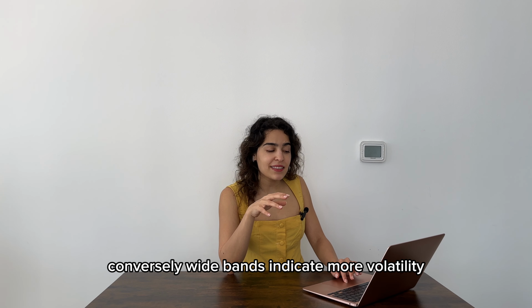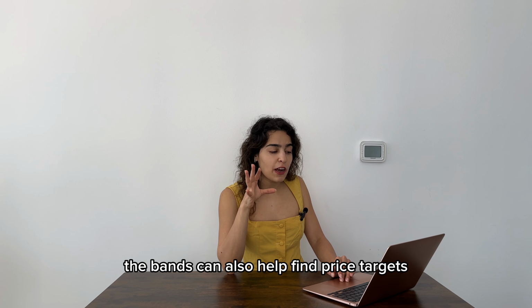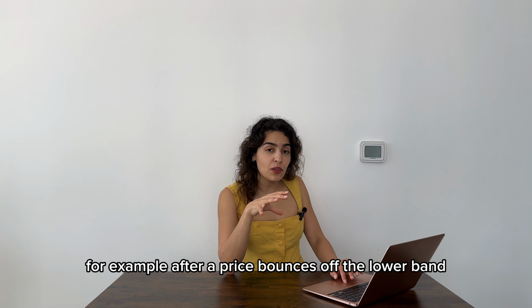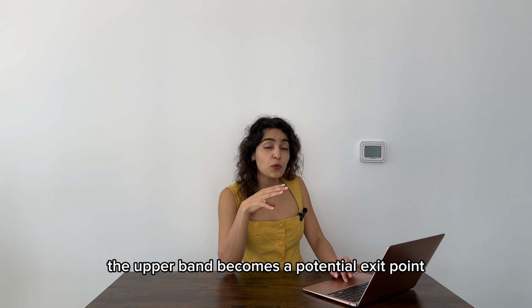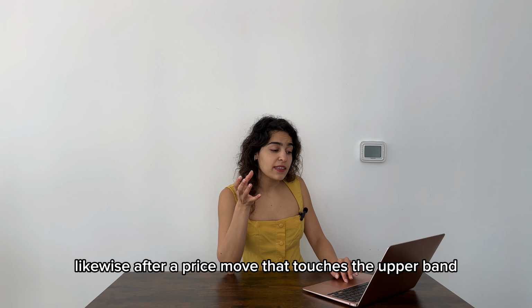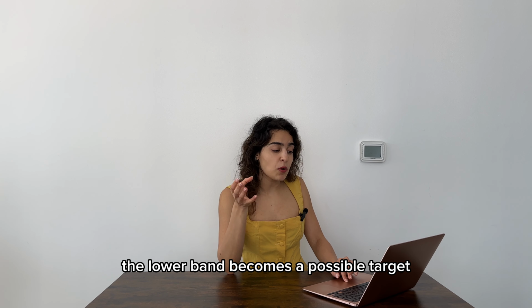Conversely, wide bands indicate more volatility. The bands can also help find price targets. For example, after a price bounces off the lower band, the upper band becomes a potential exit point if the price trend reverses. Likewise, after a price move that touches the upper band, the lower band becomes a possible target if a reversal occurs.